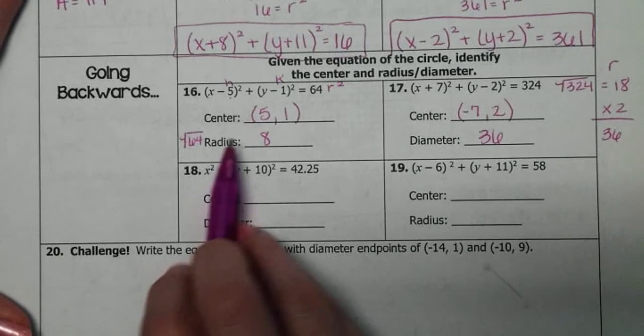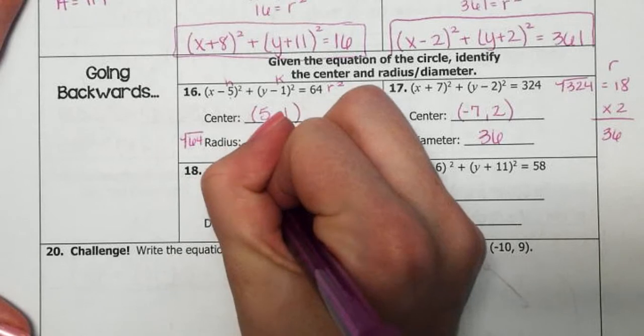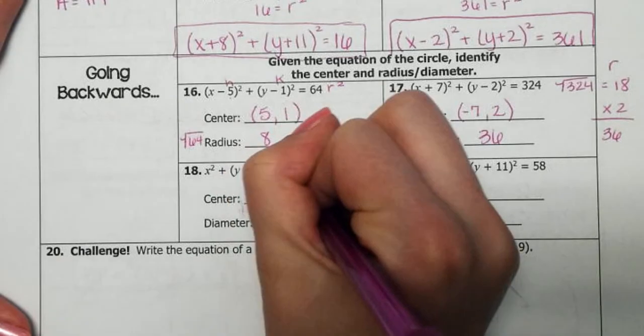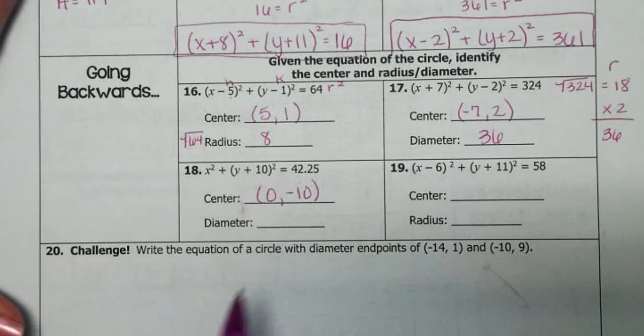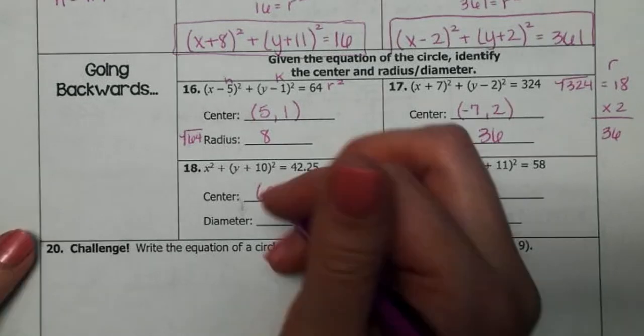Okay, x is all by itself, so that means a 0 was with it. So 0 is my h. My k is going to be negative 10. Again, it asks for diameter, so you're going to take the square root of that 42.25, and then you're going to multiply it by 2. You're going to get 13.